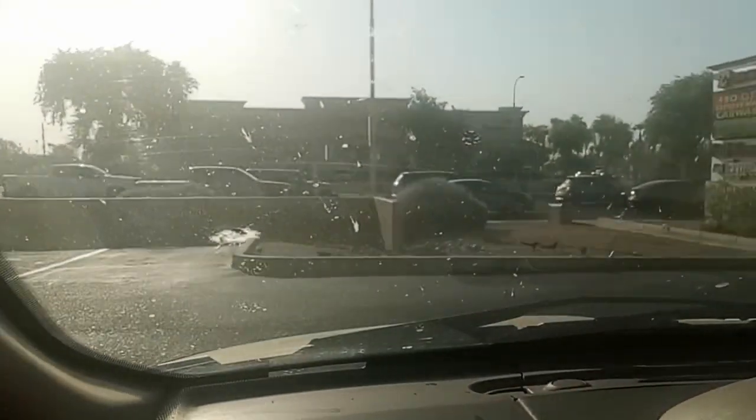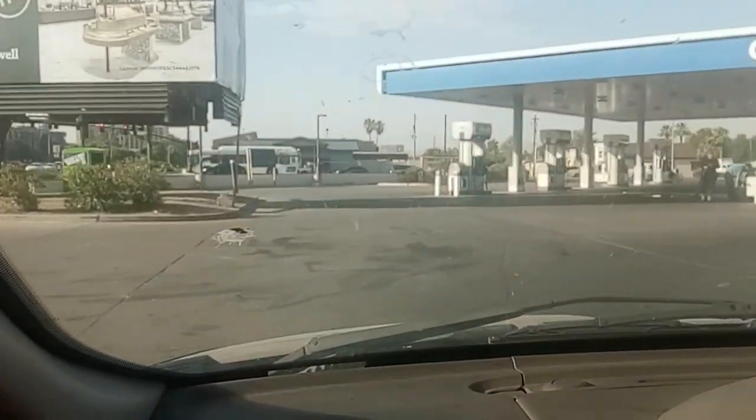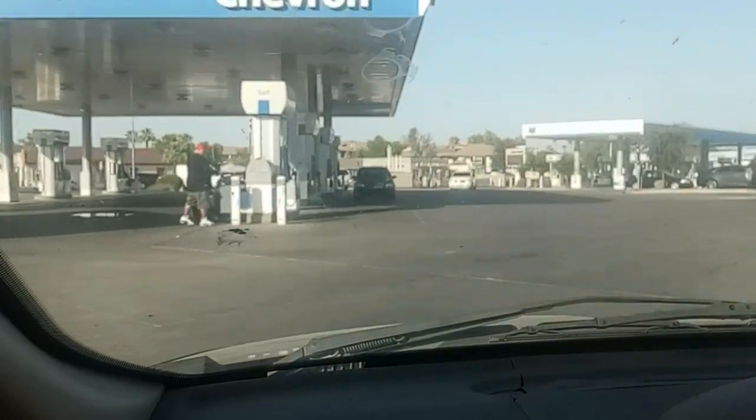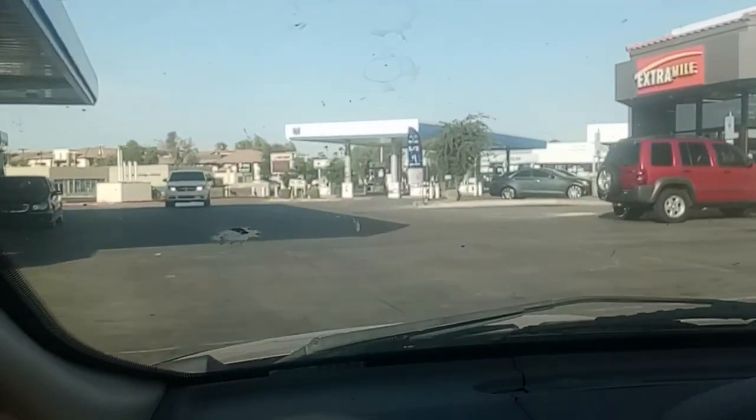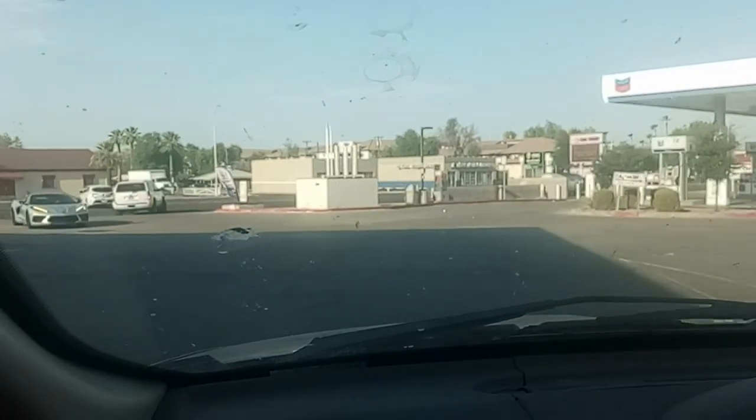Sign says they open at 7 a.m., but it's 7:32, and El Taco is not open. So, well, that's a quick and easy Google Maps review. Damn.